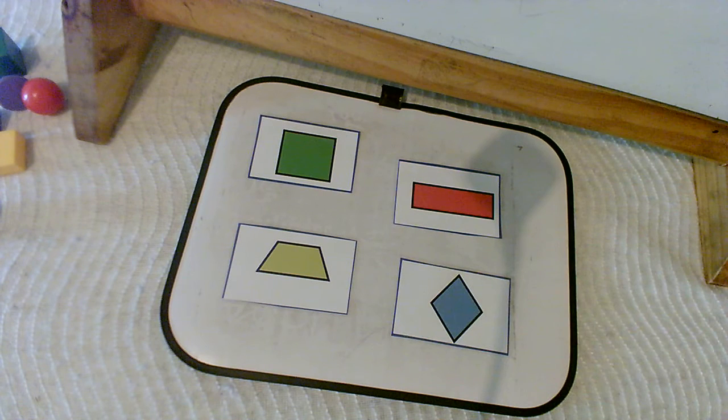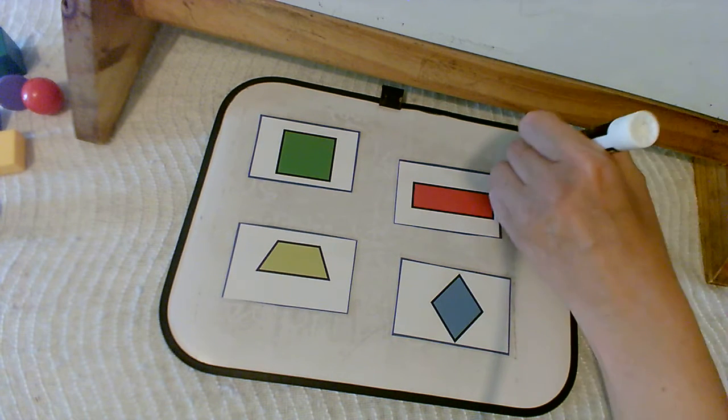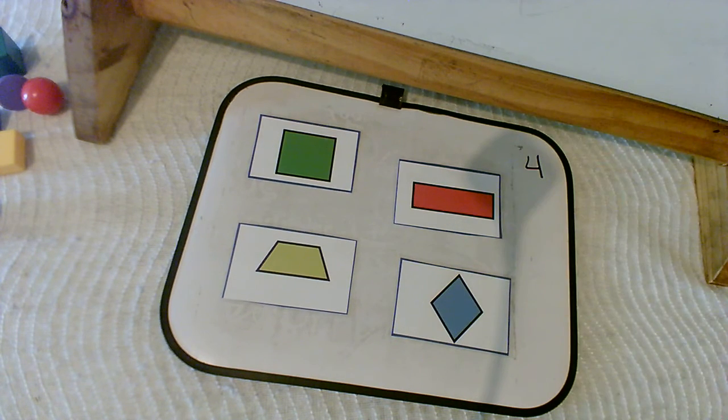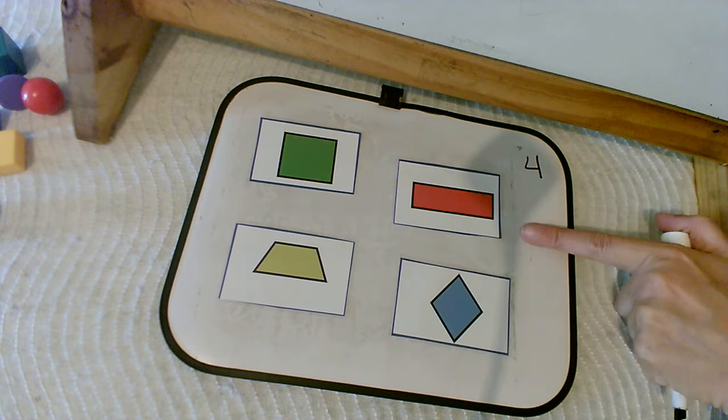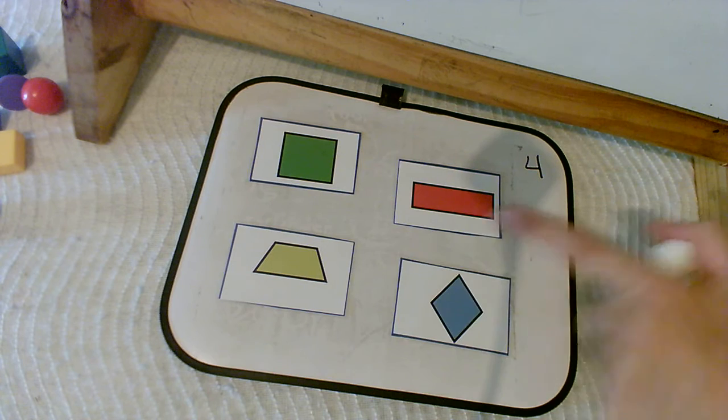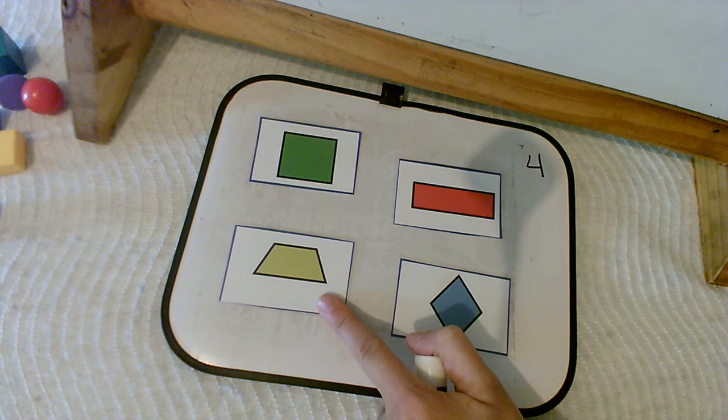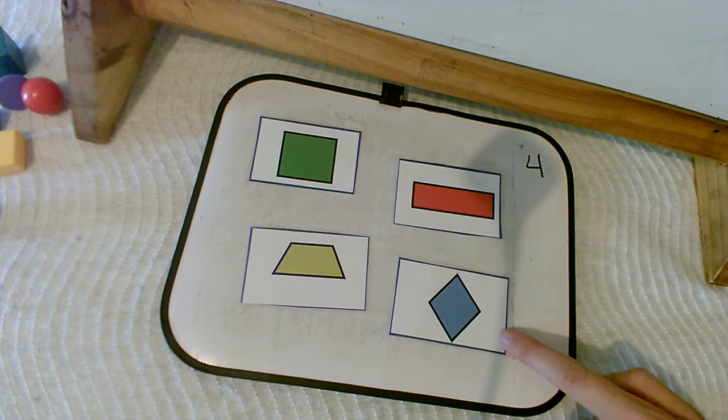They each have their own unique look, their own unique attributes. But they all have one thing in common, and that is that there are 4 sides to each of these shapes. A square has 4 sides, a rectangle has 4 sides, a trapezoid has 4 sides, and a rhombus has 4 sides.